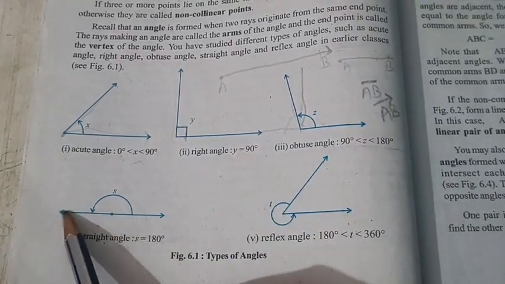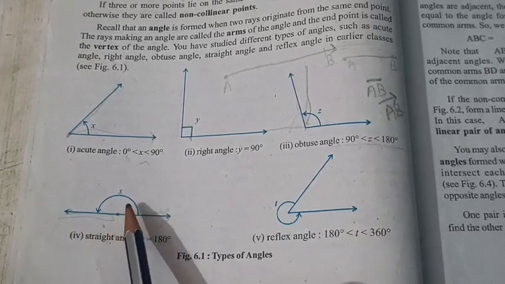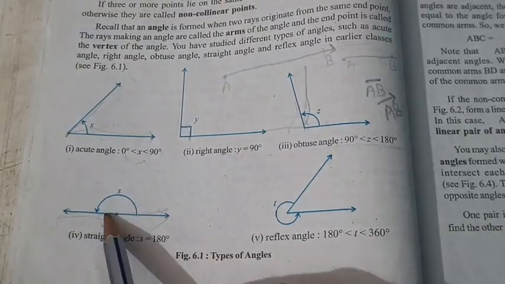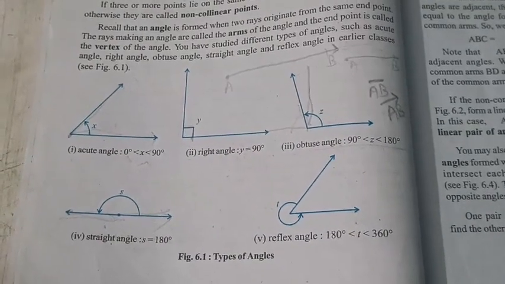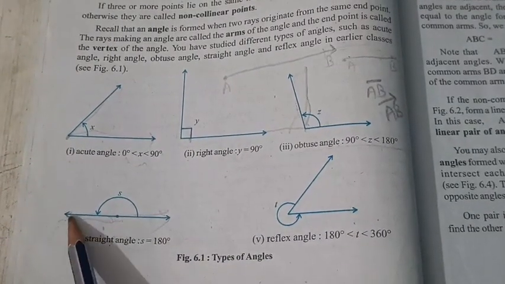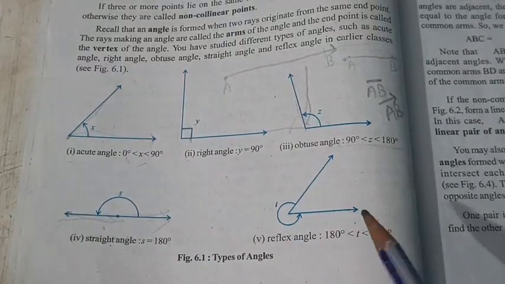And what is a straight angle? If two rays join towards making a whole line, it is called a straight angle, which is 180 degrees. And what is a reflex angle?